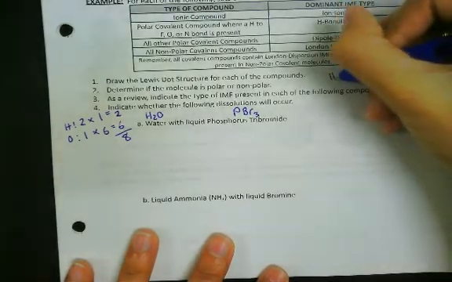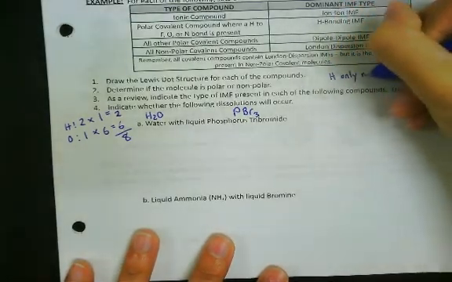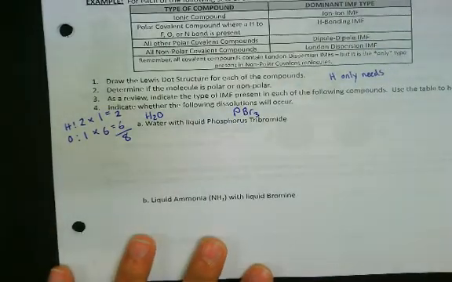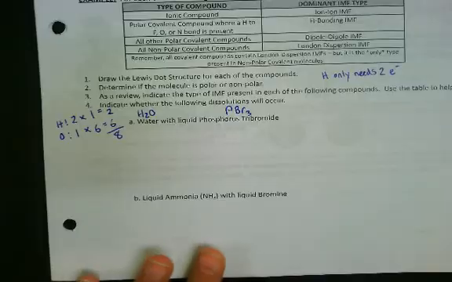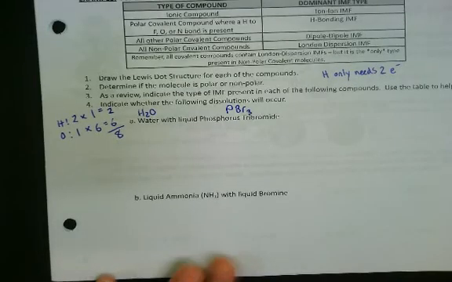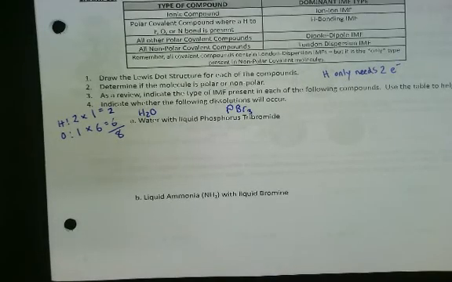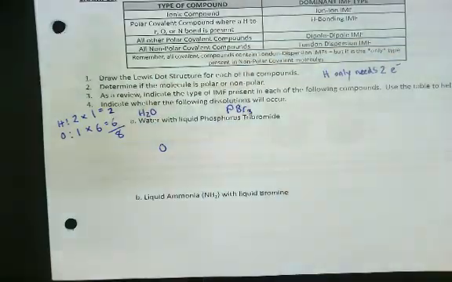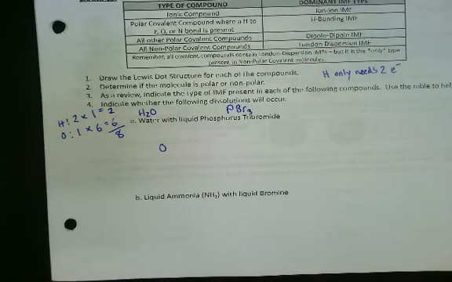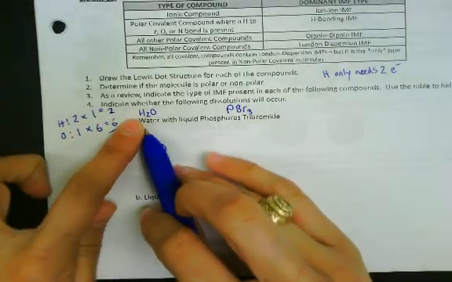Do y'all remember how many electrons hydrogen needs? 2. Hydrogen only needs 2 electrons to be happy, okay? So it's not going to want to hang out in the middle where we would be drawing a bunch of lines and adding more than 2 electrons to it. So our oxygen is going to be our central atom here. And we're going to draw our peripheral atoms around the central atom. So those are our H's.